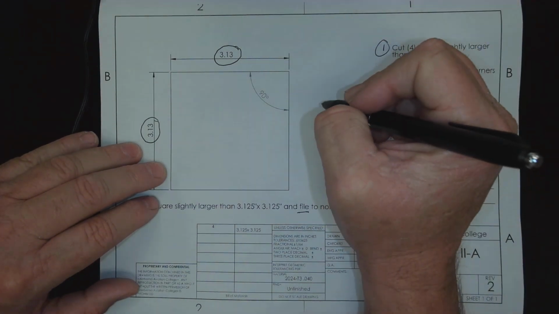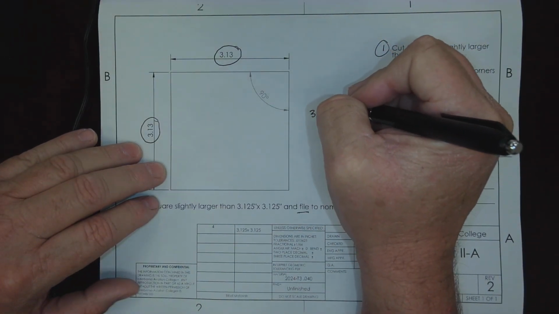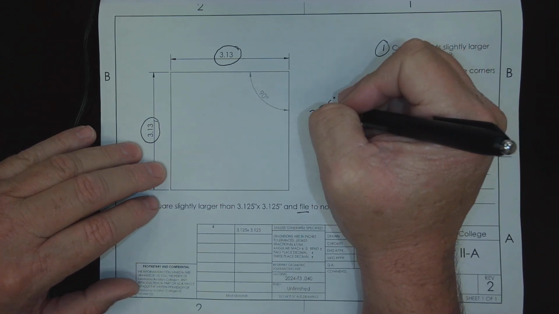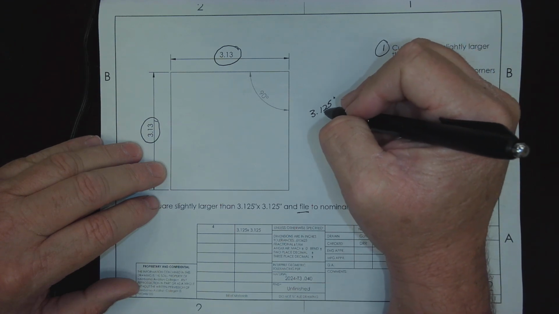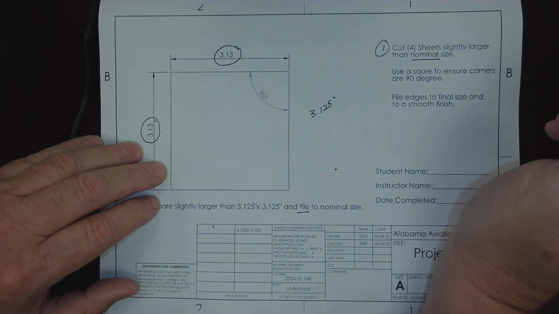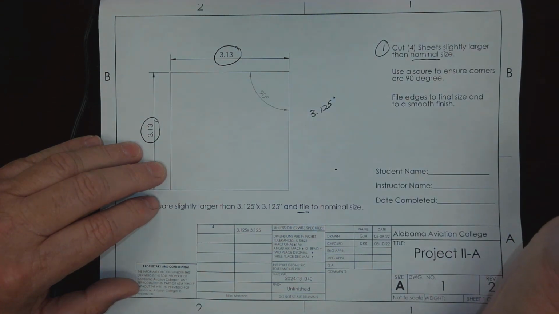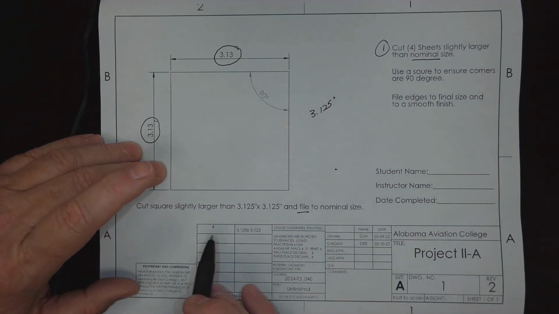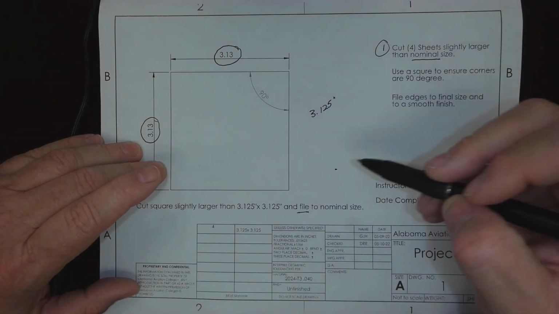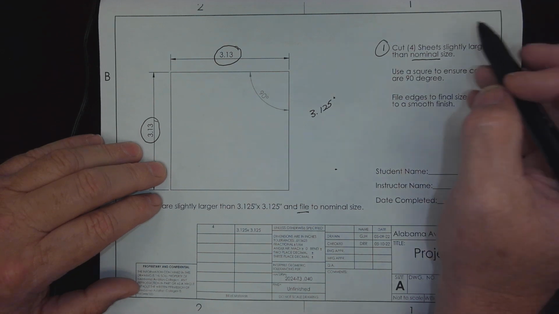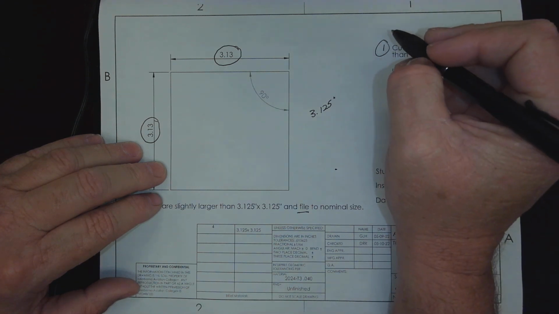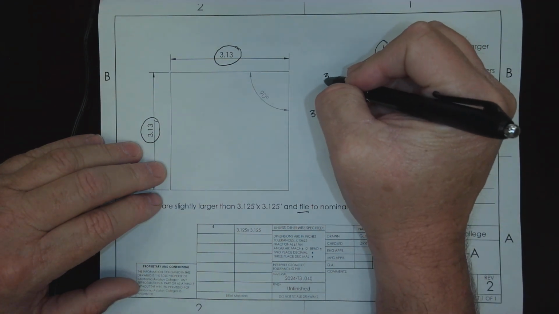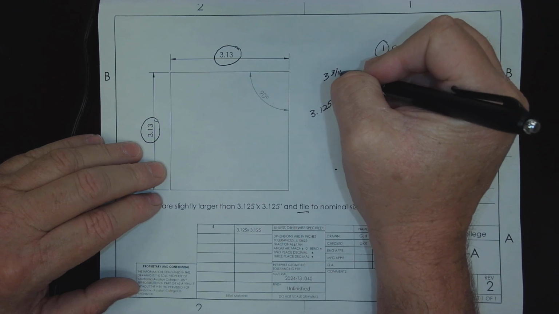See, if we put our minimum size of 3.125, we cut this exactly on that, yet there's a slight error and our line gets cut a little bit to the inside. Now our sheet metal pieces will not be large enough. So it's critical that we often start looking at notes and start to get an idea of what we're meant to do. So we're going to cut 4 sheets slightly larger than 3 1/8. I'm going to cut for, I would say, 3 3/16 of an inch.